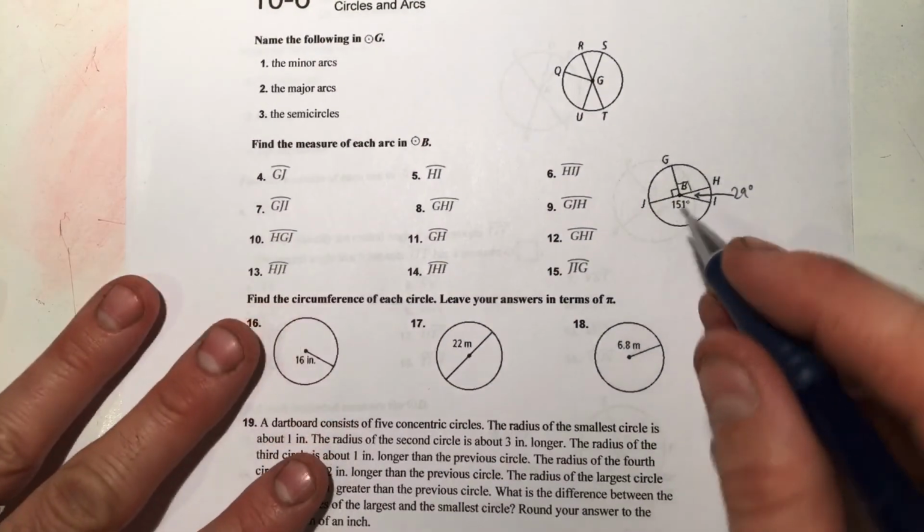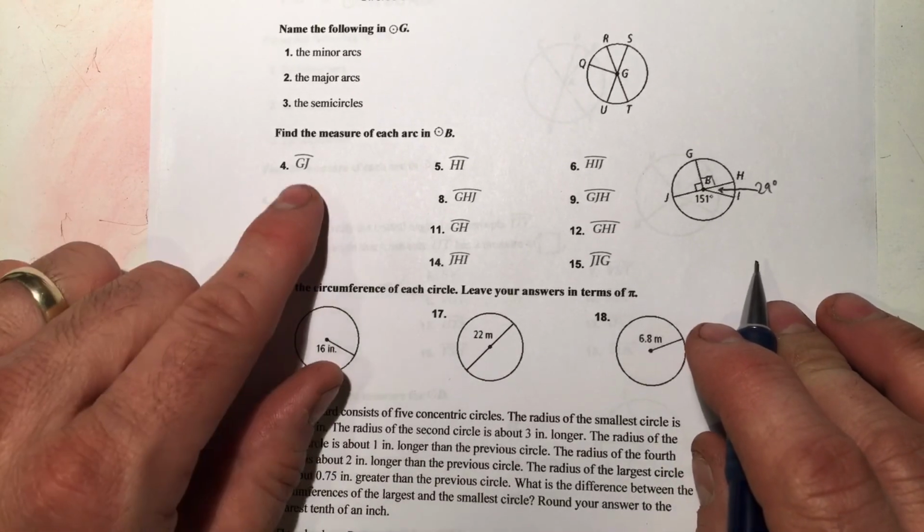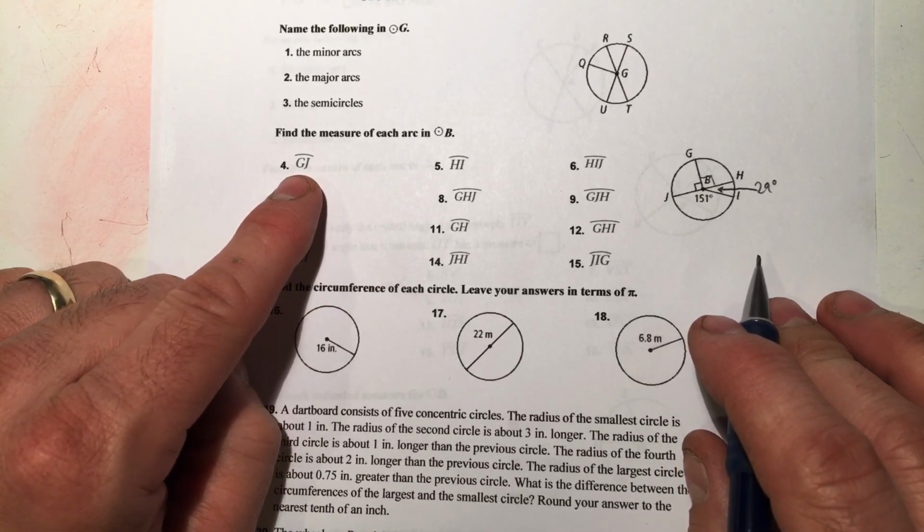So whenever they give you anything, I'll just do a couple of these for example. They say, hey, what is the measure of arc GJ? Well, you go over here.